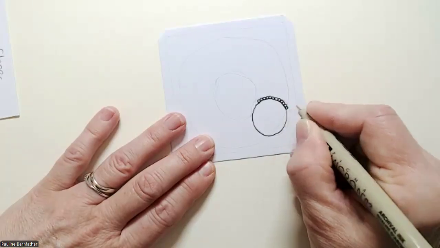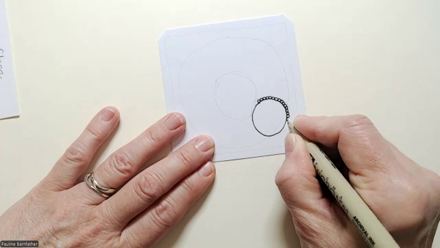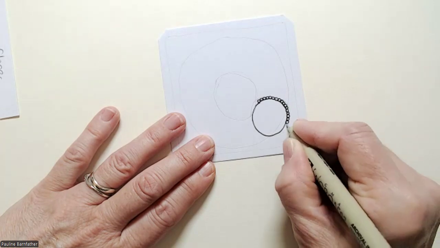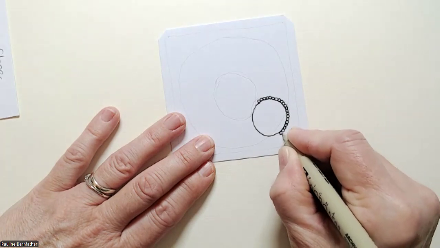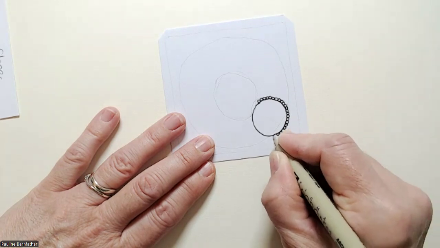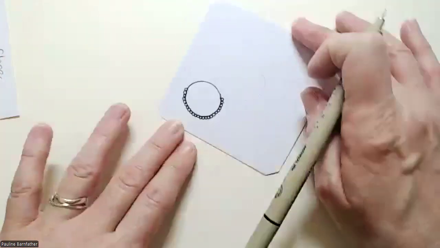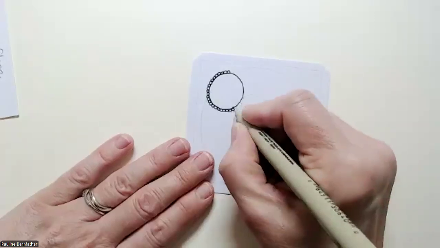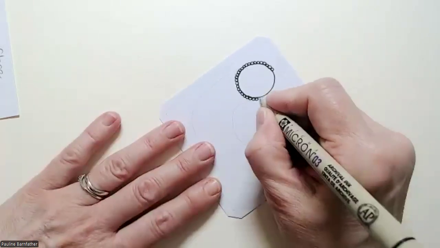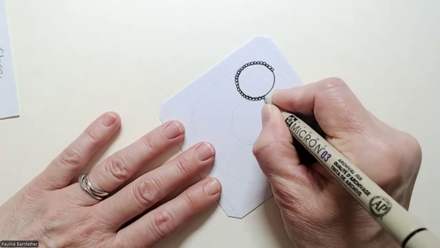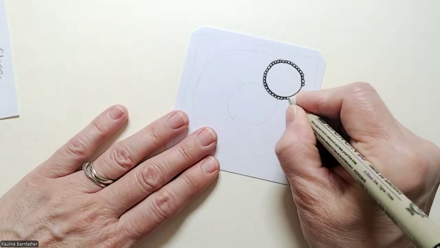And just focus on the mark that you are making on the tile right now. Just on that pen touching the paper, making that shape, and just breathing normally. And don't worry if the orbs are different sizes, and do feel free to move your tile around so that it's comfortable for you.